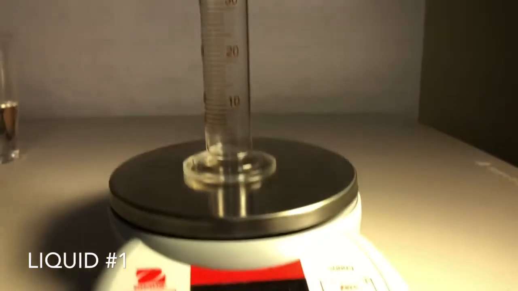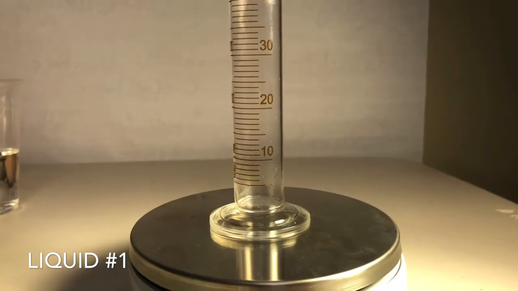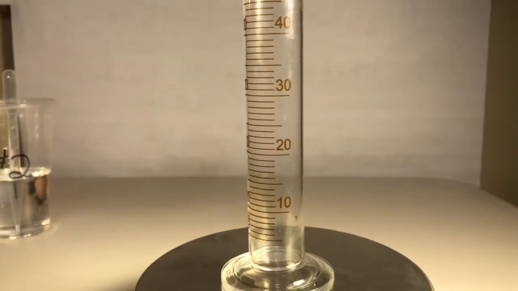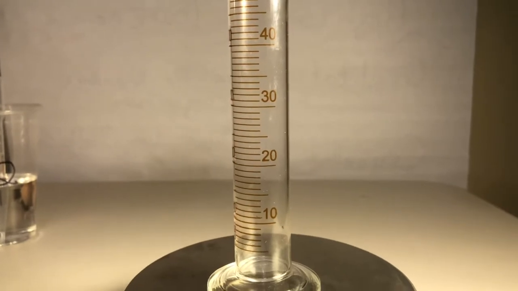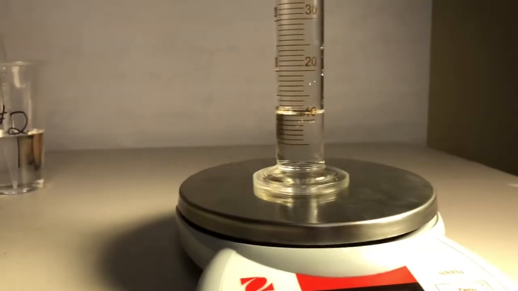And I'll give you a bird's eye view. Your x-axis is going to be the volume, and your y-axis is going to be the mass. And this is going to be liquid 1. And I'm going to give you your first data point. Here it comes. I'm trying not to spill. All right, I got a data point for you.